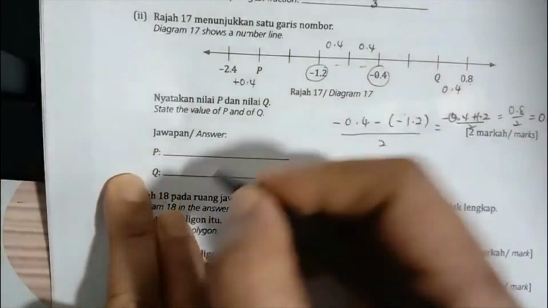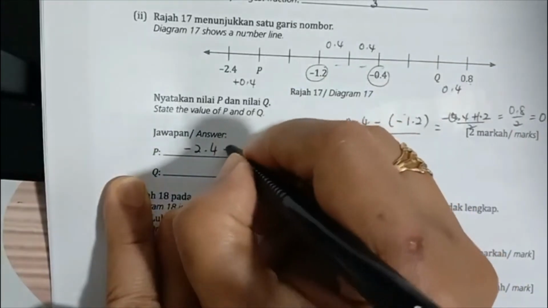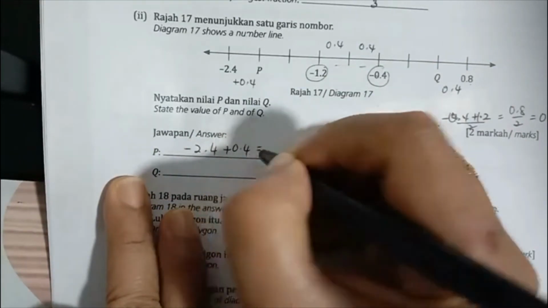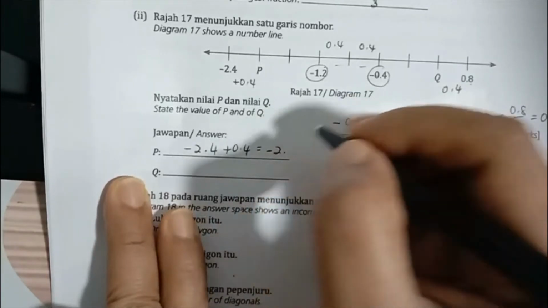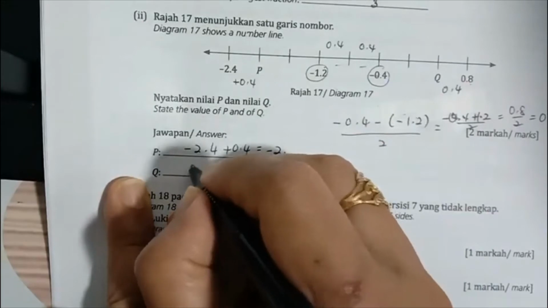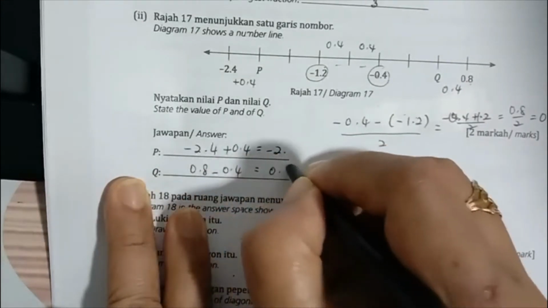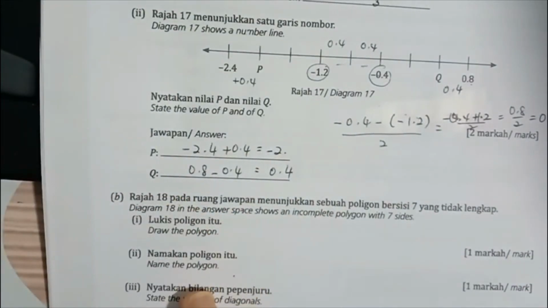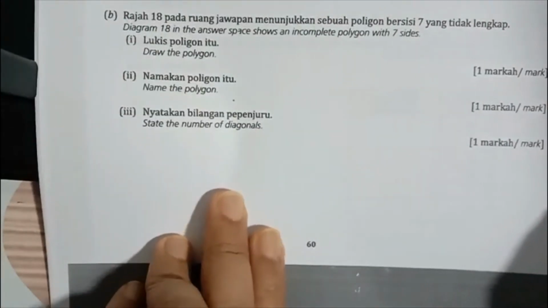So negative 2.4 plus 0.4 should be negative 2.0, or negative 2. And then Q equals 0.8 minus 0.4, you get 0.4. Okay, that's it.